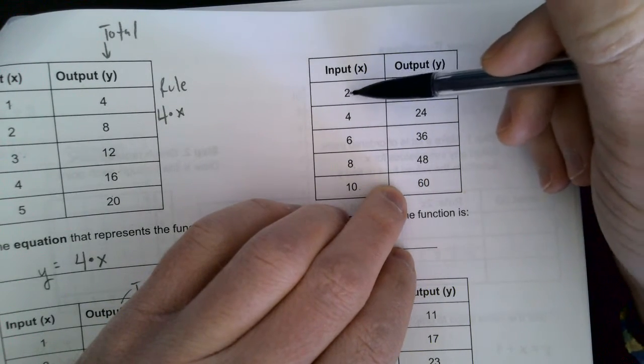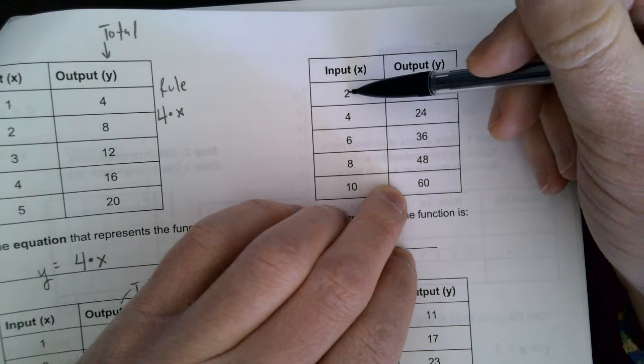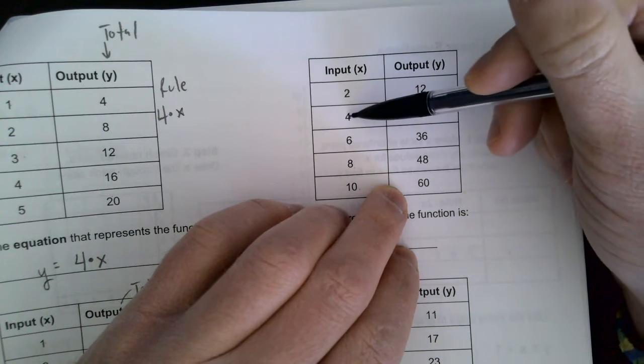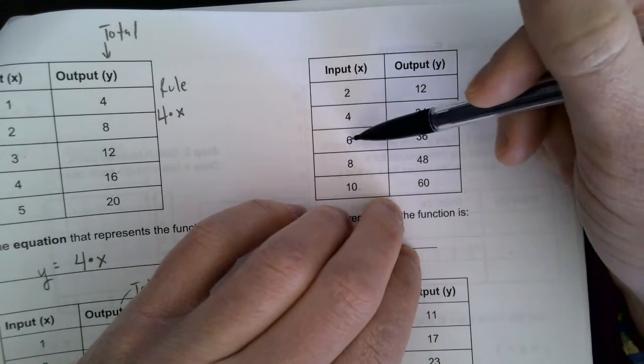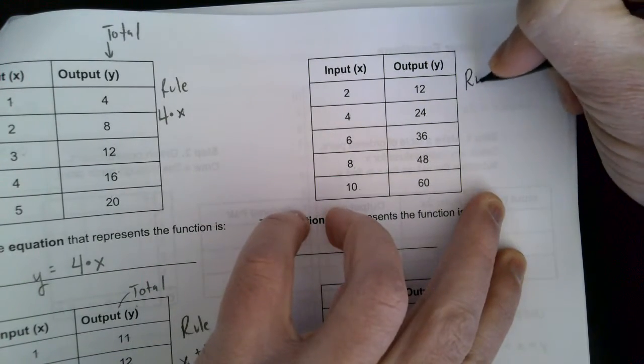So first I'm still going to do the same thing. I'm going to try multiplying or adding. So 2 times 6 will get me to 12. 4 times 6, 24. So it looks like this is a one step. 6 times 6 is 36. So it looks like the rule is this.